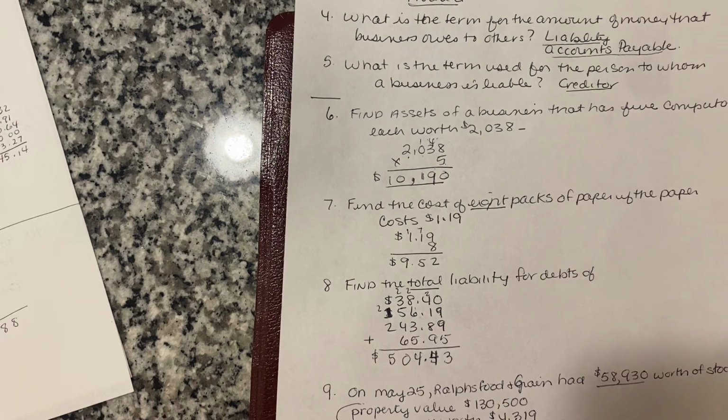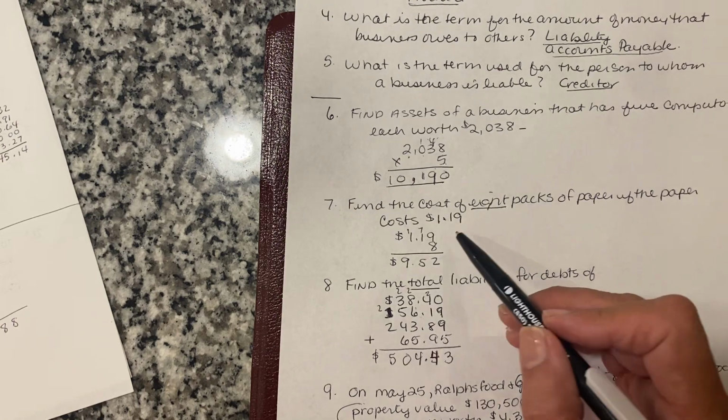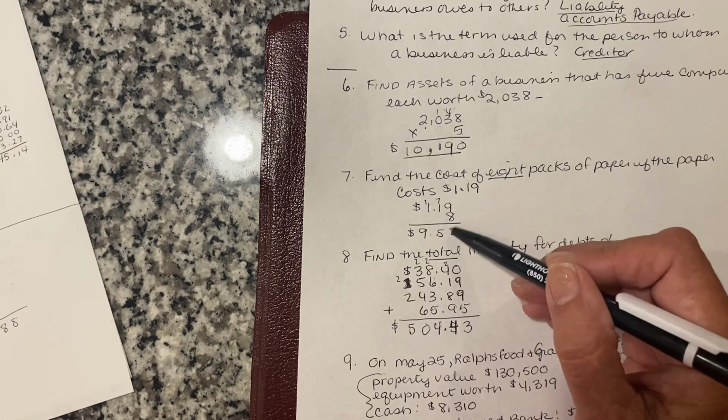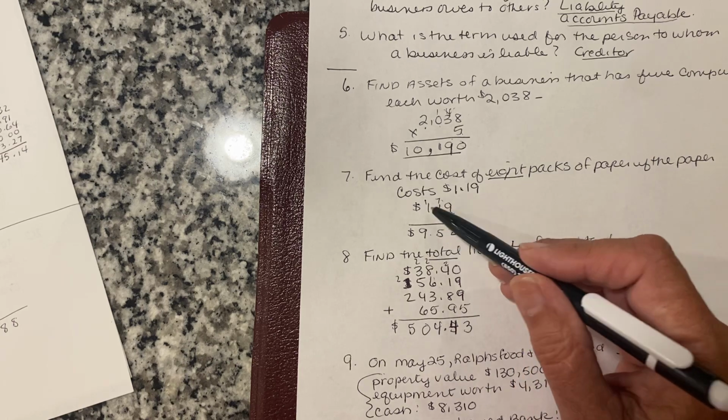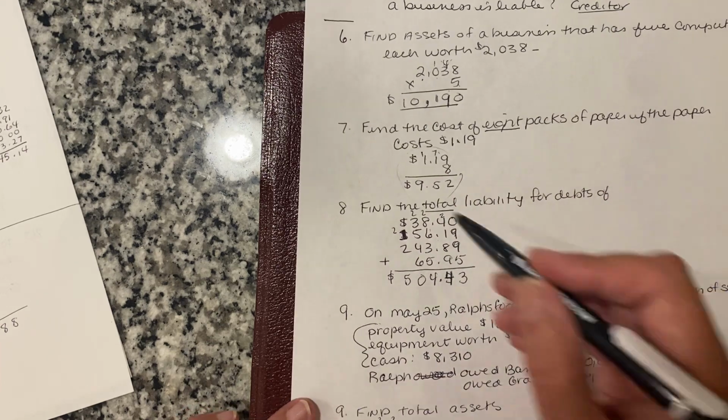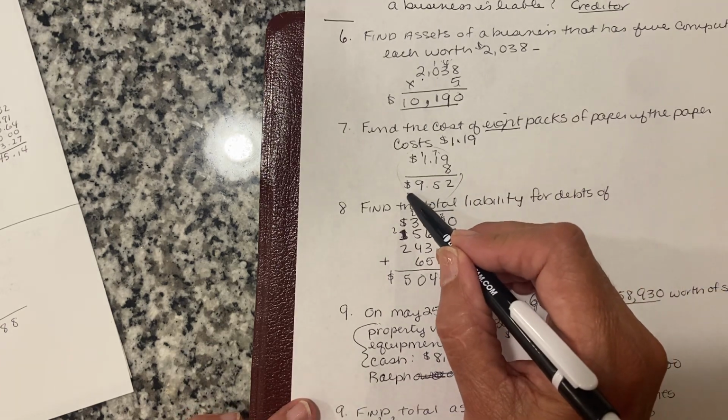Find the cost of 8 packs of paper. $1.19 times 8. 72, carry the 7, that's 15, carry the 1. There's 9, here you go. Make sure you put your dollar sign there, or they'll count it wrong.